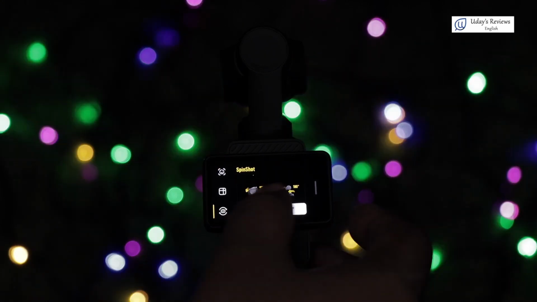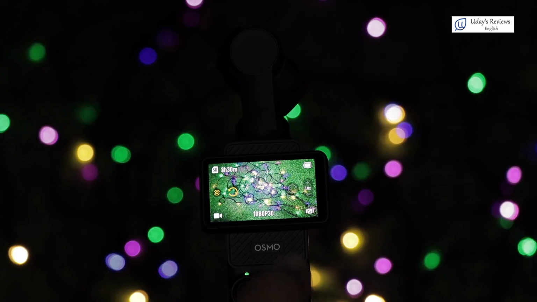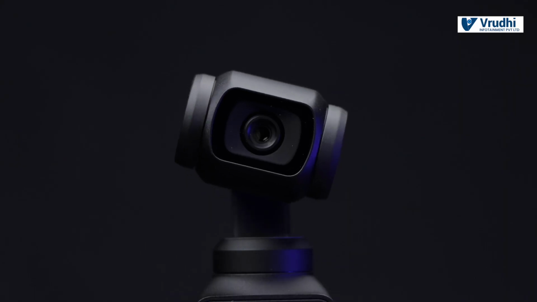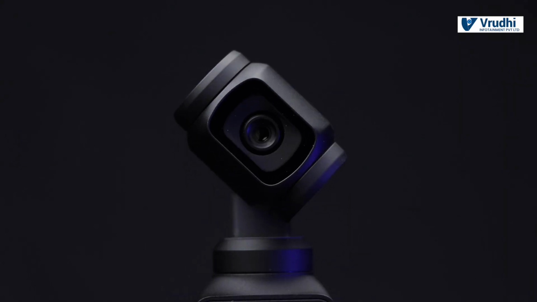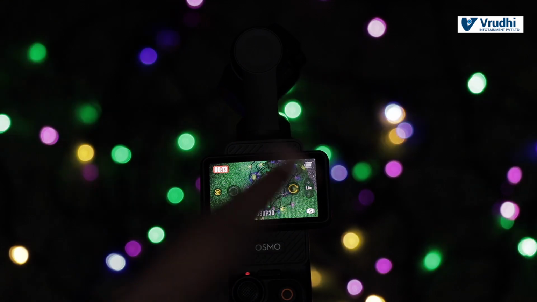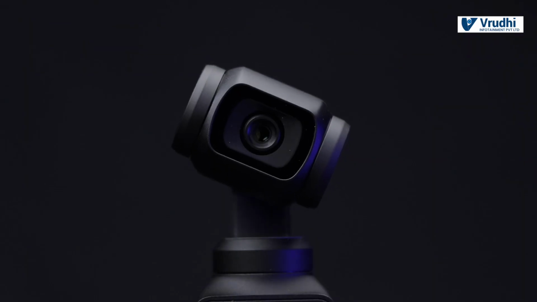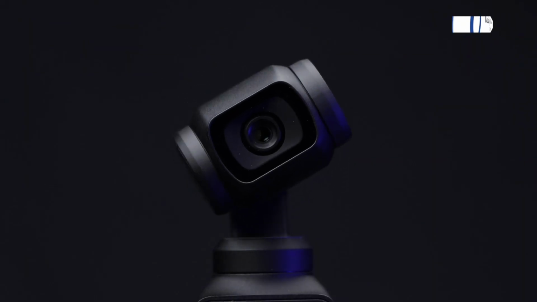Next we have spin shot. So we have 90 degree here. If I press record and press this yellow button for rotation, you see the screen. This is the 90 degree rotation, and again, if I press this side, it goes to the same frame. So that is 90 degree spin.